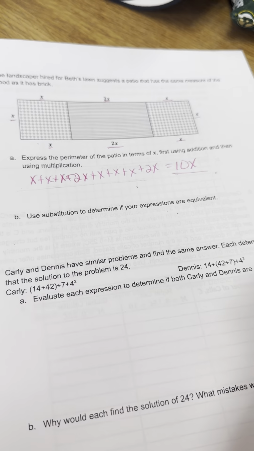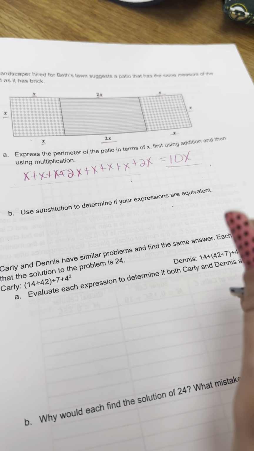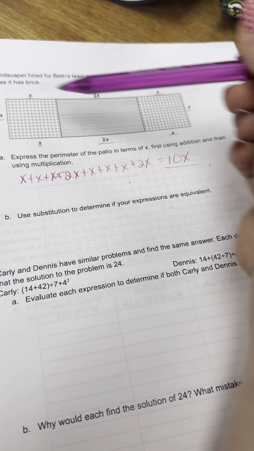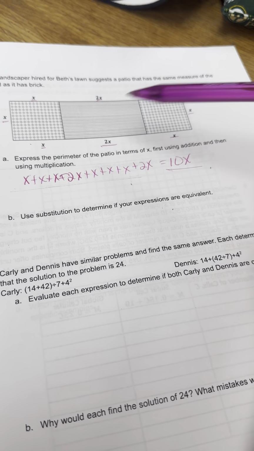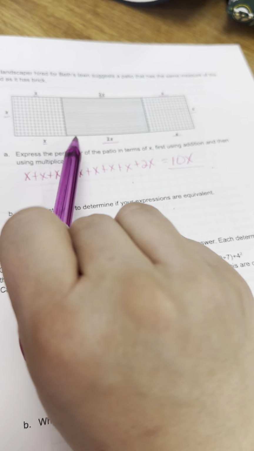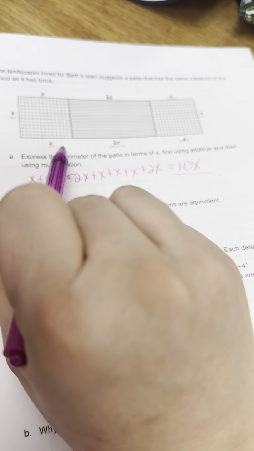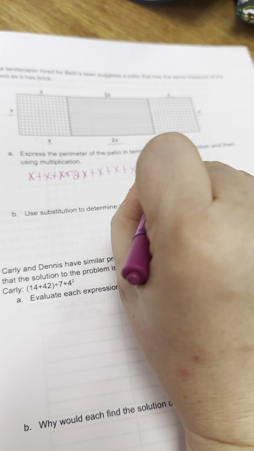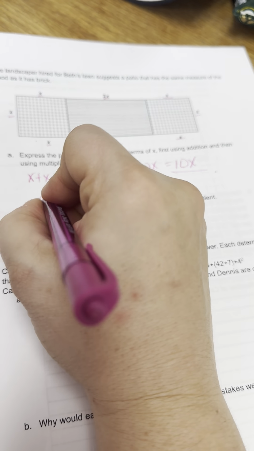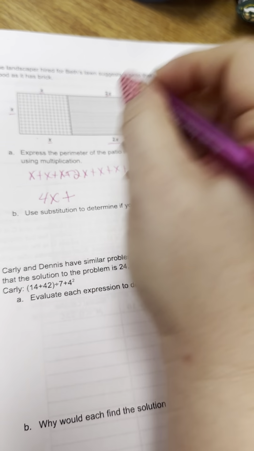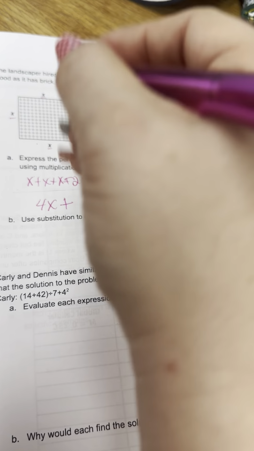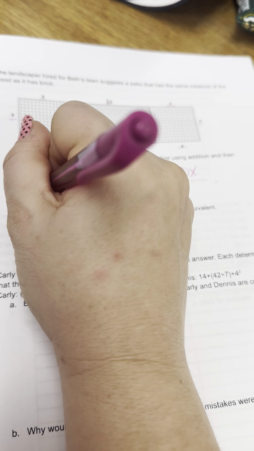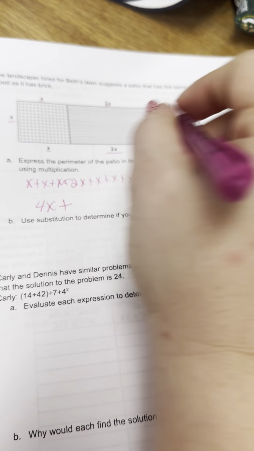Use substitution to determine if your expressions are equivalent. If we do some sort of multiplication up here, I could do 2, 3, and a 4. So I can have 4x plus, and then I have 2 of those. Sorry, let's do it this way.